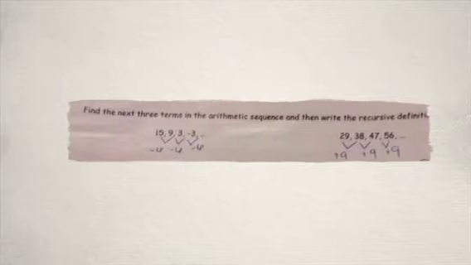The first example here says find the next three terms in the arithmetic sequence and then write the recursive definition. At this point, you should be able to figure out the pattern in each sequence, so go ahead and do that. Arithmetic should be a key that's either an adding or subtracting pattern. The first pattern was a -6 pattern.